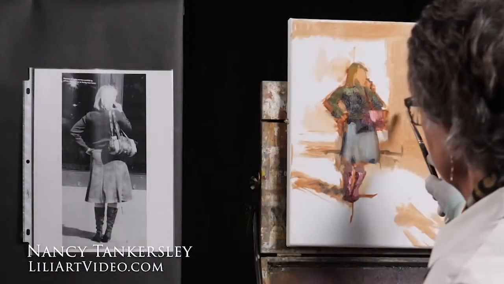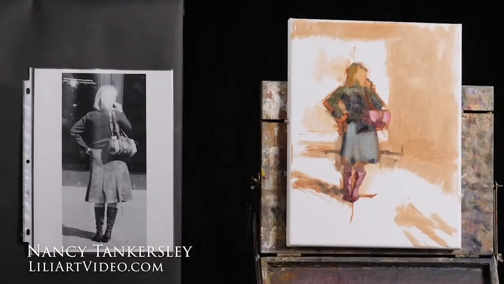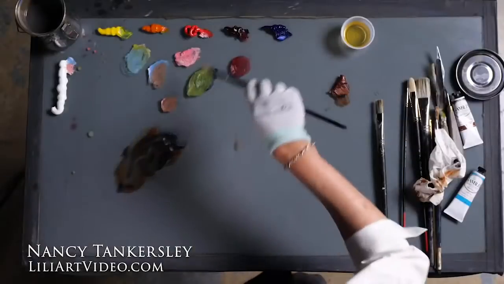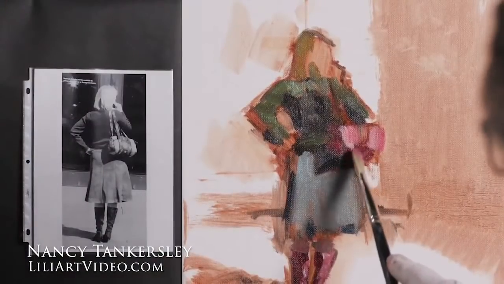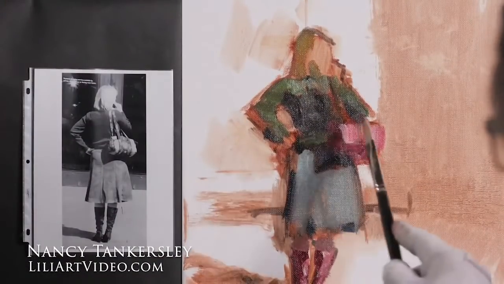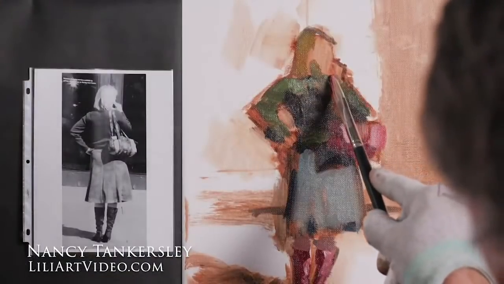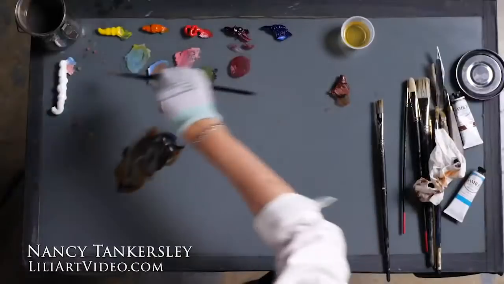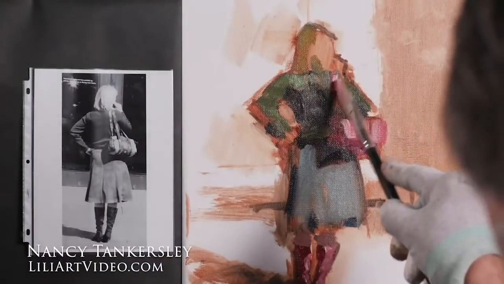This is the side. And the bottom. This is the bottom. I'll suggest the straps here. I'm still painting with a fairly large brush.